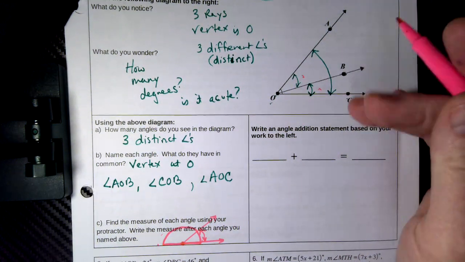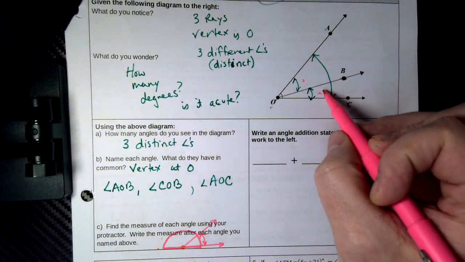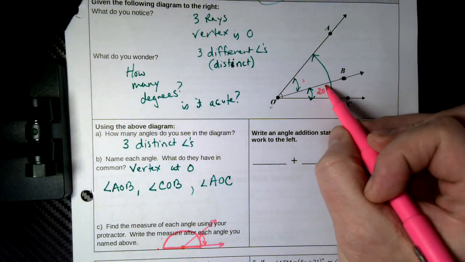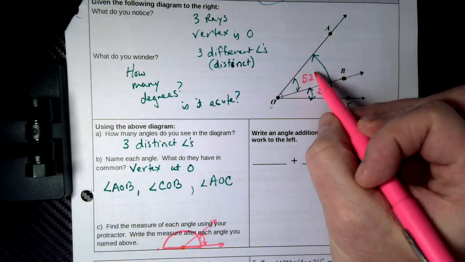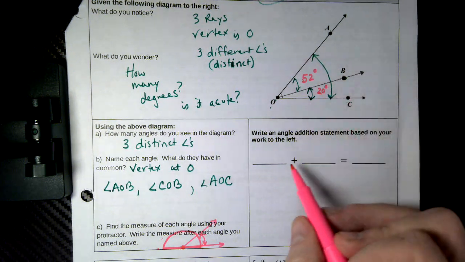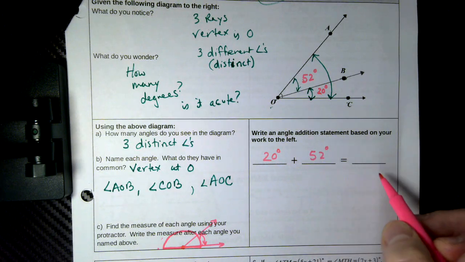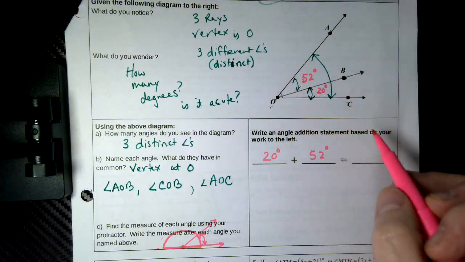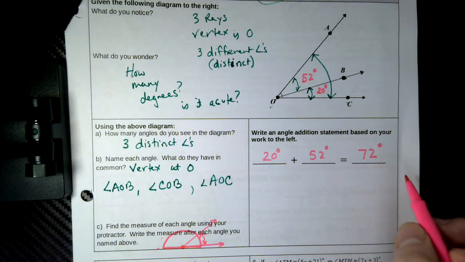I don't have a protractor at home to actually do the work, nor do I have a key for it. But let's say this one came out to be 20 degrees, and then we measured this one, and it came out to be 52 degrees. Then the whole thing we would measure out. So the 20 degree angle plus the 52 degree angle would equal the whole thing, which would equal 72 degrees.